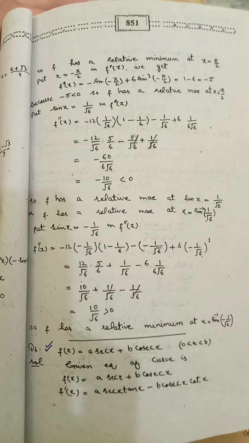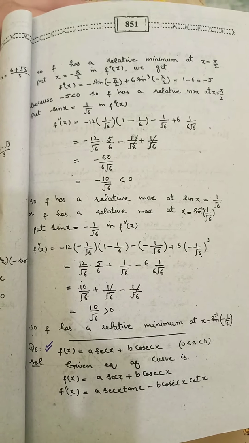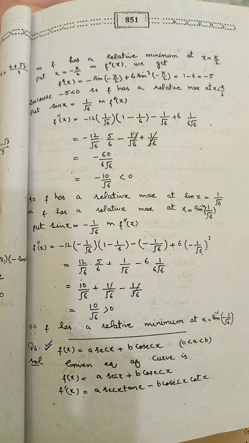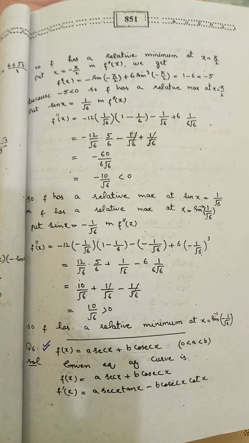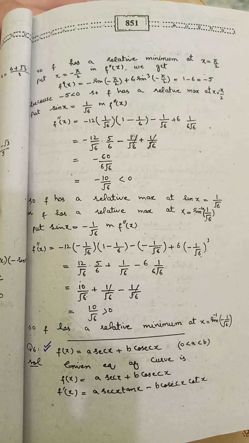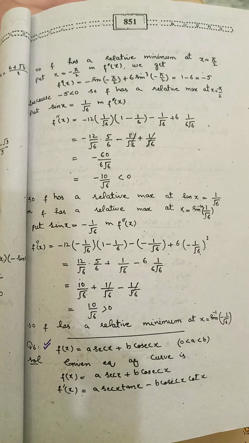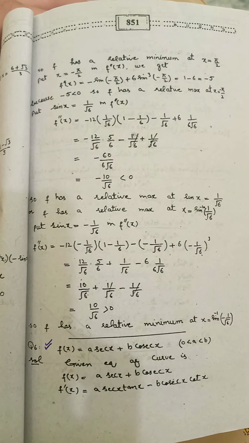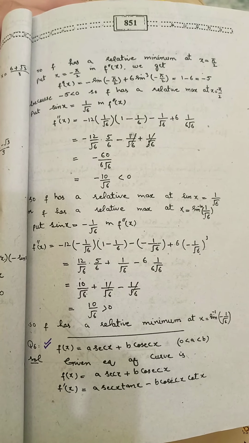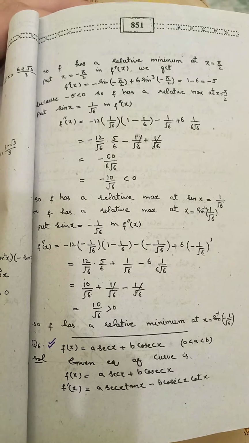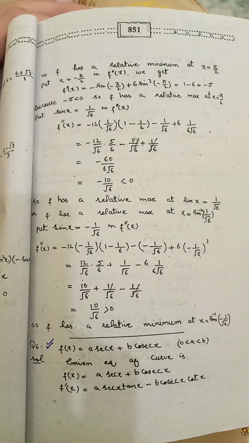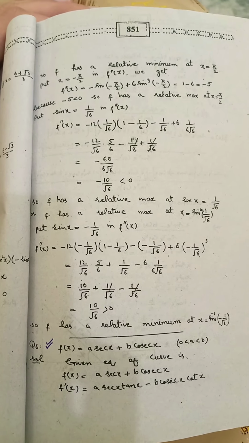Question number 6. The function f of x is equal to a secant x plus b cosecant x, with 0 less than a less than b. The equation of the curve is given. As usual, we first find the first derivative of the function, then we find the double derivative of the function. Then for stationary points we put the first derivative equal to 0, and by putting the roots in the double derivative of the function, we find the relative maxima or relative minima of the function.